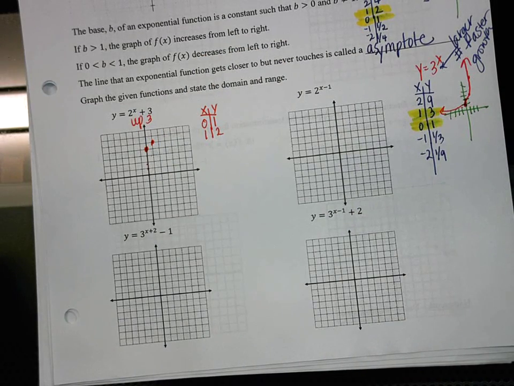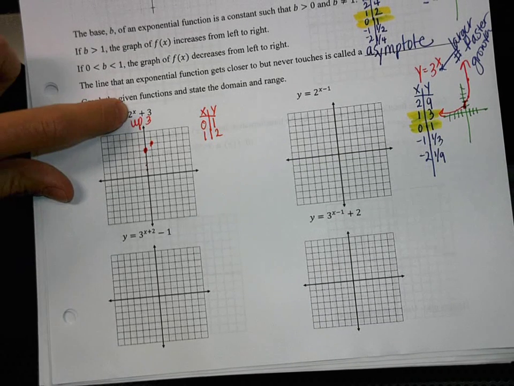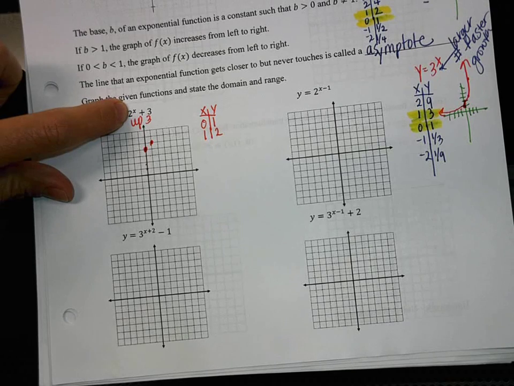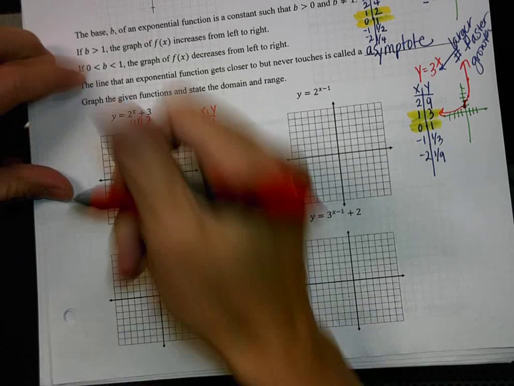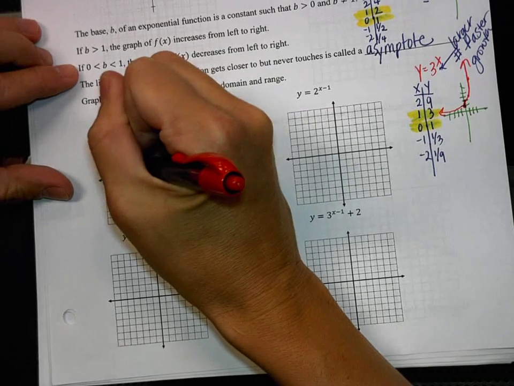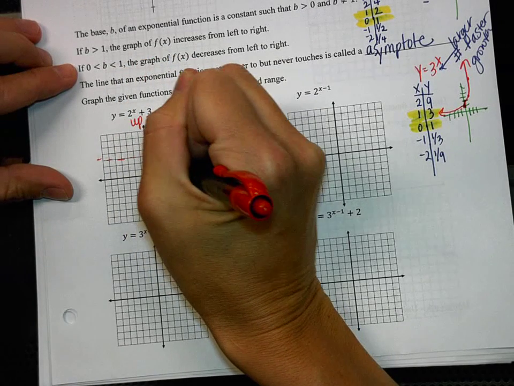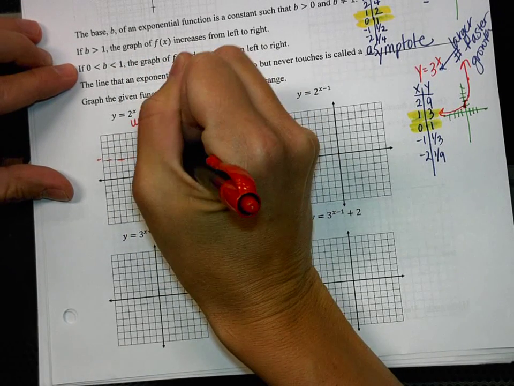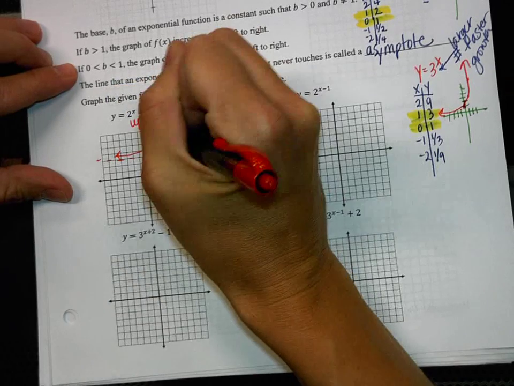The only thing is you have to remember, where is that asymptote? Well, on this one, my asymptote was at 0, right? So my asymptote's going to go up how many? 3. So I'm going to go up 1, 2, 3, and I'm going to go ahead and make this dotted line to remind myself, okay, that's my asymptote. It's going to get close to that line and then shoot up.